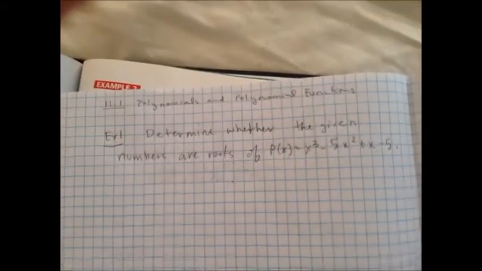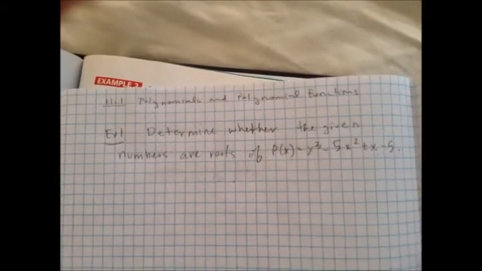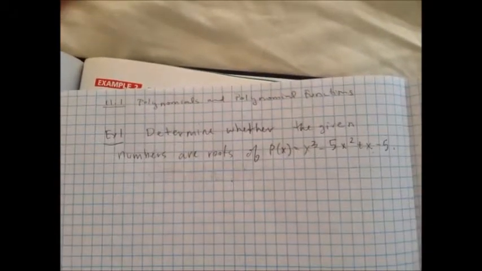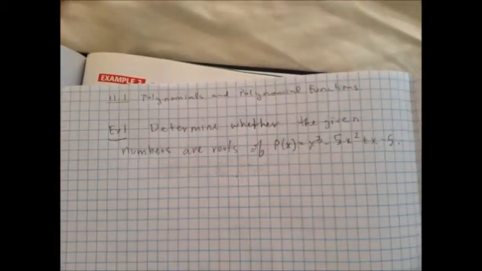What I'm saying is, you determine whether the given numbers are roots of p of x equals x cubed minus 5x squared plus x minus 5.